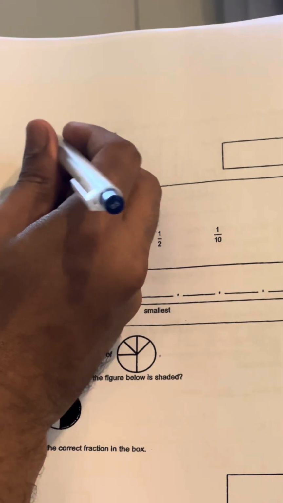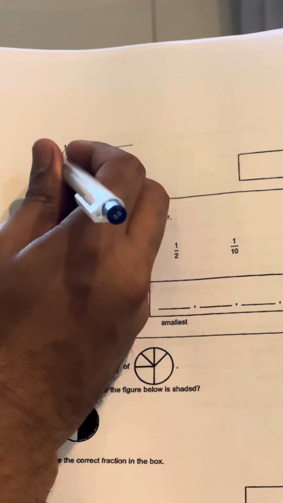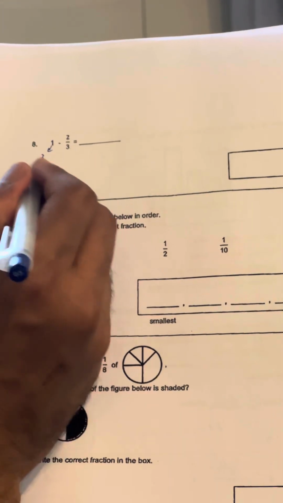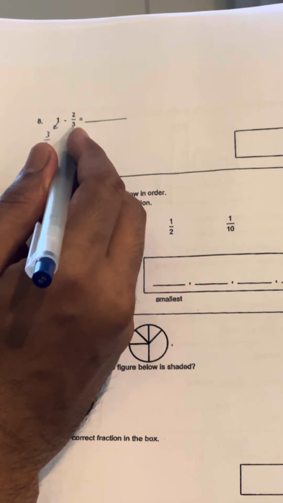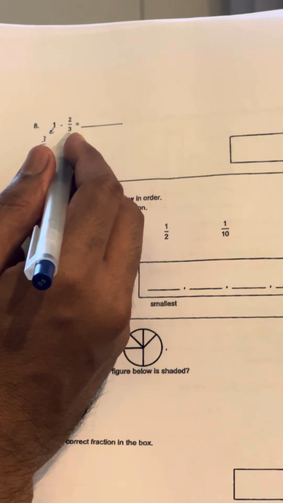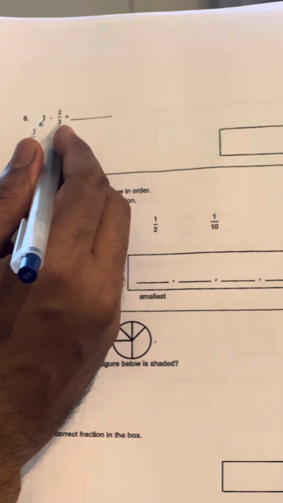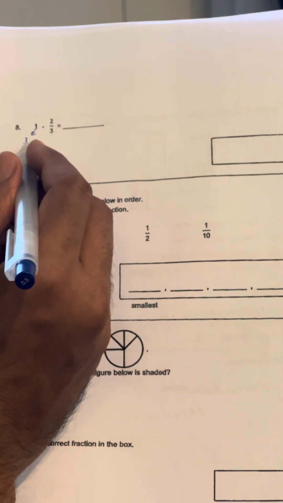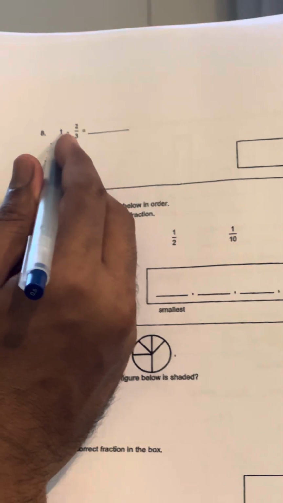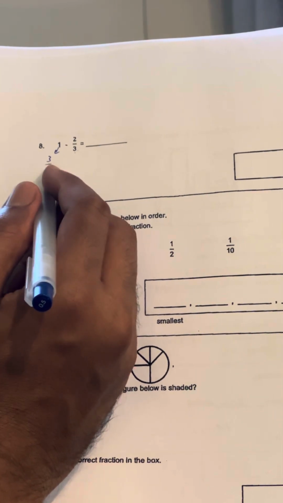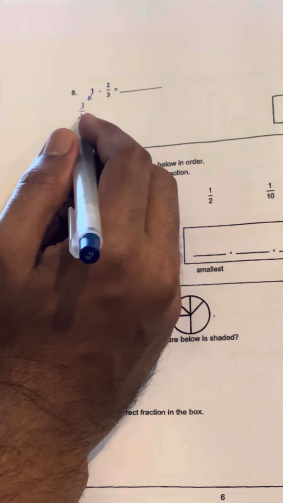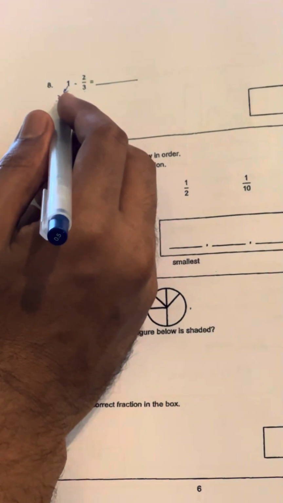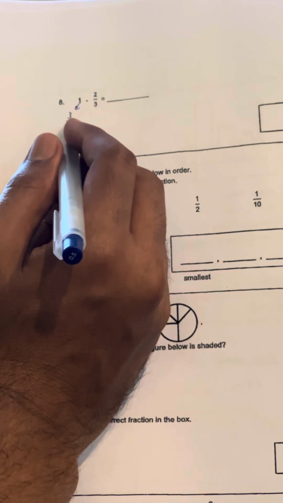1 minus 2 by 3. Look, we did something like this previously, isn't it? So here we can just represent 1 as 3 by 3 because we have a 3 here in the denominator. Since we are dealing with a pizza which has been divided into 3 parts, then we can depict 1 as 3 by 3. It's basically just division. 3 divided by 3 is 1. So 1 is 3 by 3.